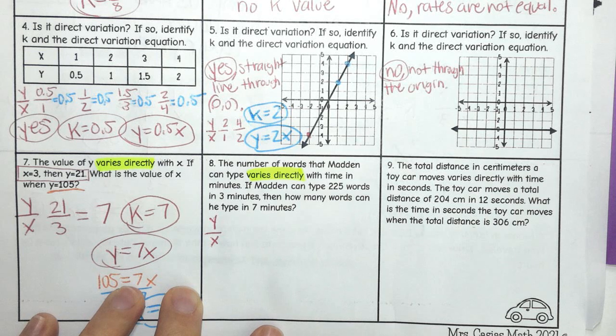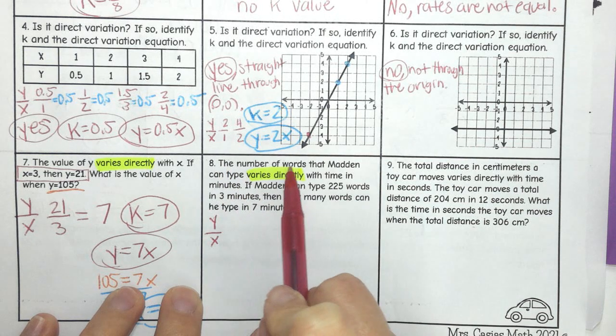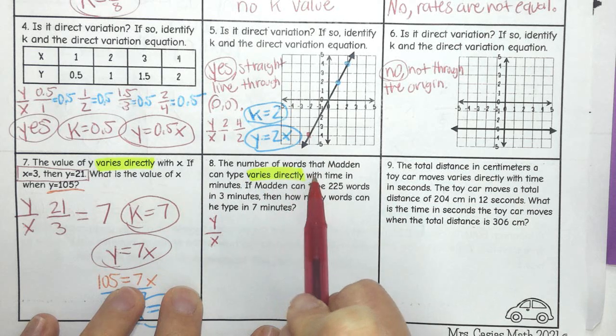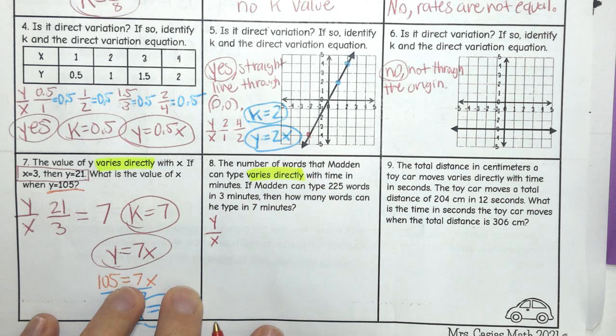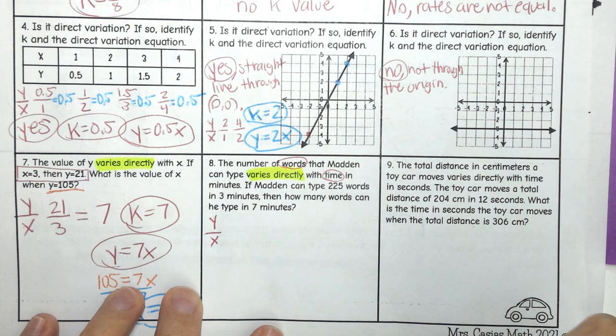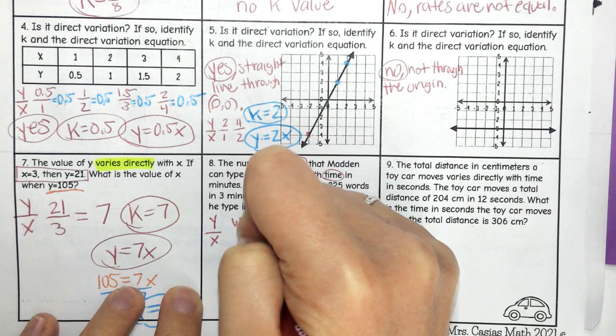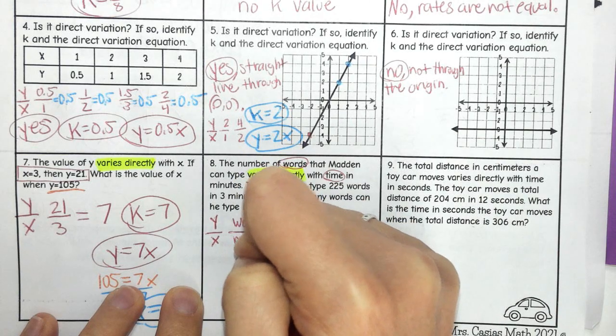And they didn't tell us what was y. They didn't tell us what was x. So we have to use what it talked about as our y and our x. So if you look at the first sentence, the number of words that Madden can type varies directly with the time. What 2 things are we talking about that vary directly? How many words you can type in minutes? Good. Words and time, or minutes. Very good. So which one is my y value? Yeah, words came first. So I'm going to put words over minutes.